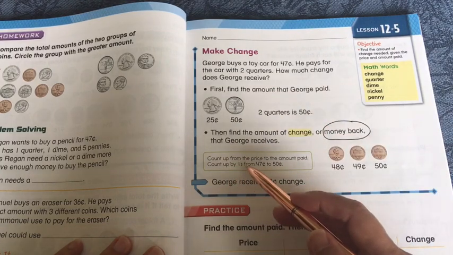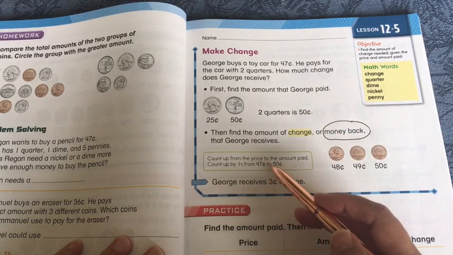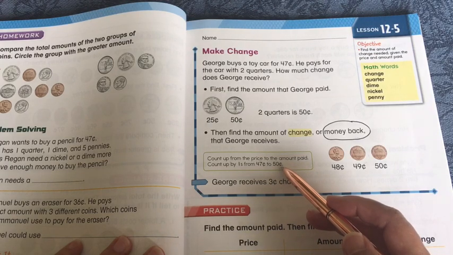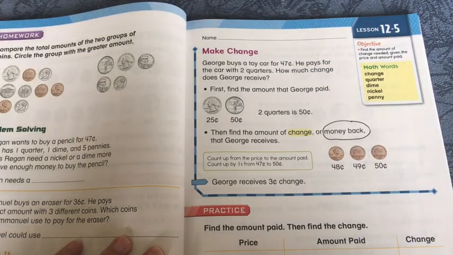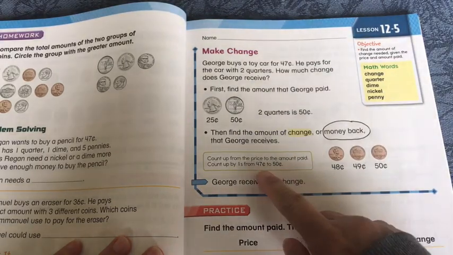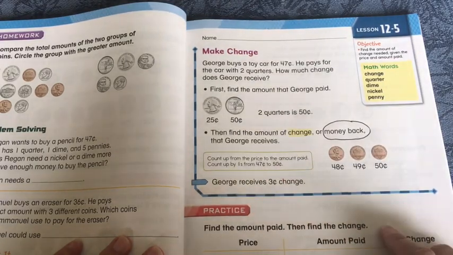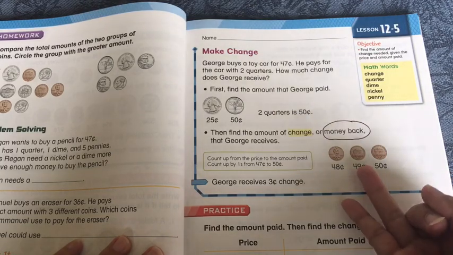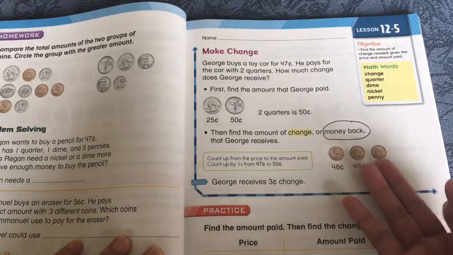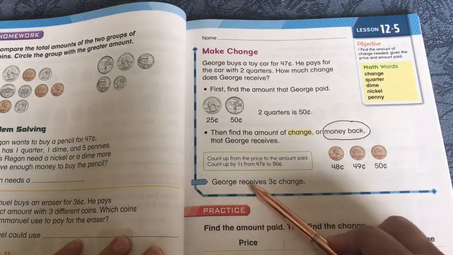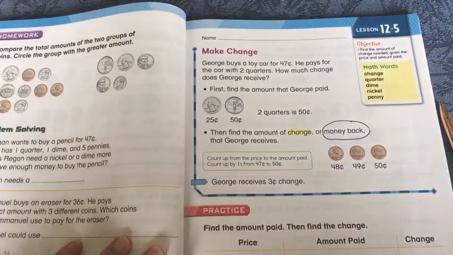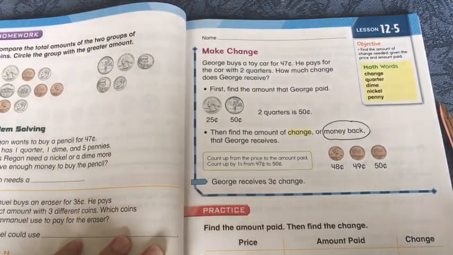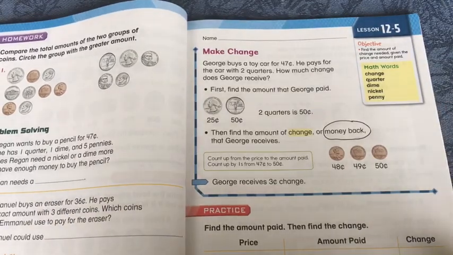So count up by ones from 47, the price of the car, to 50 cents, which is how much George gave. If we count up, we start with a number after the price of the toy. So the number after 47 is 48. So 48, 49, 50. You could see that's 3 cents. So George receives 3 cents change. That means you would give George back 3 cents because he overpaid and maybe he can use that for something else.